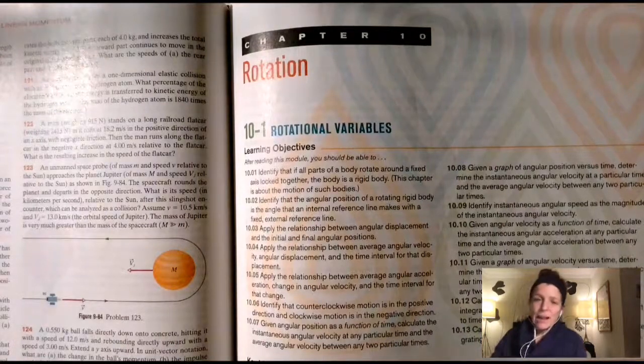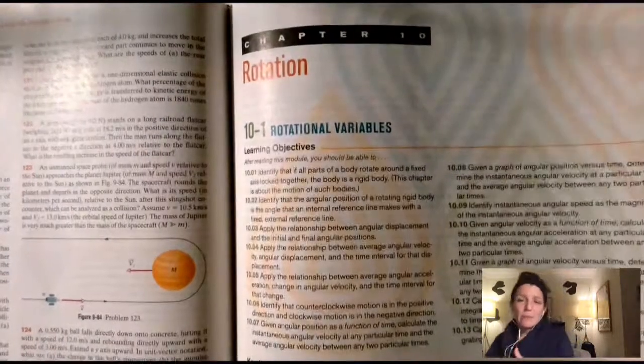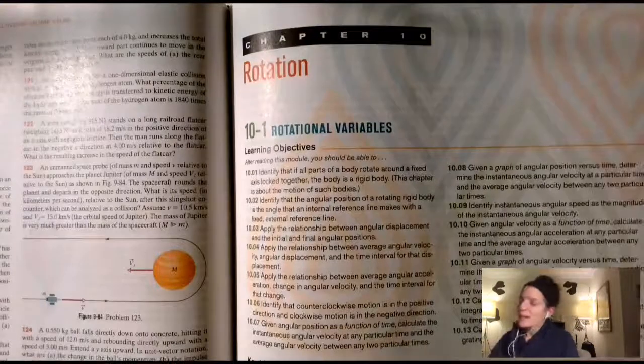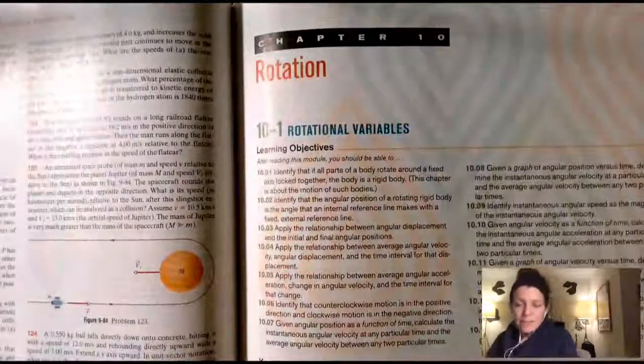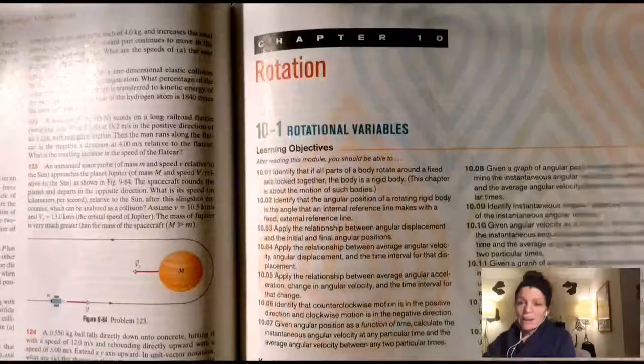It is a little abstract just to read about it, and I didn't want to just make a separate video completely disconnected from it. So here's our chapter 10, which is where we're starting with rotational variables, and the reading that was due today was sections 10.1 and 10.3. We skipped 10.2. I'm going to show you why in a second.